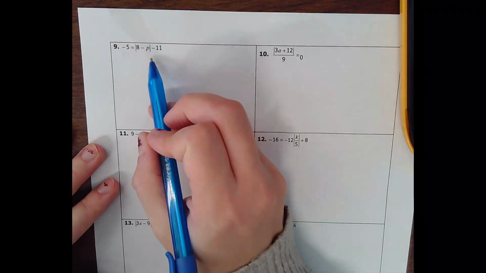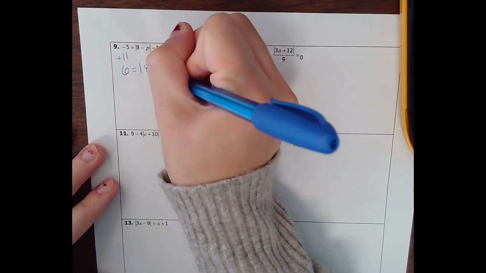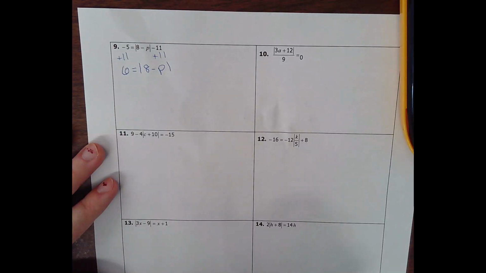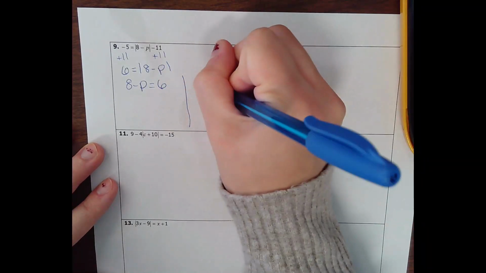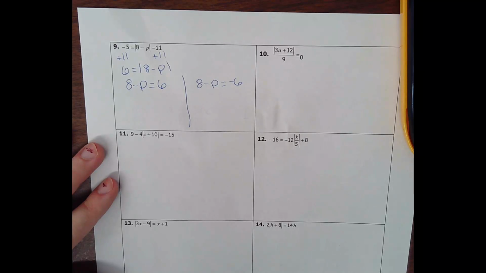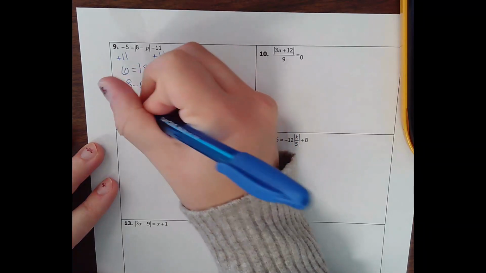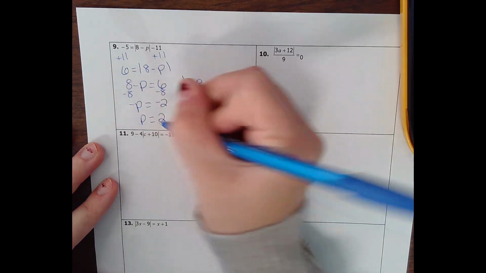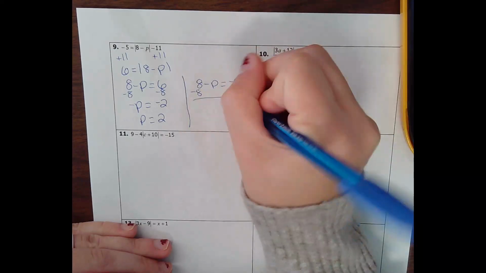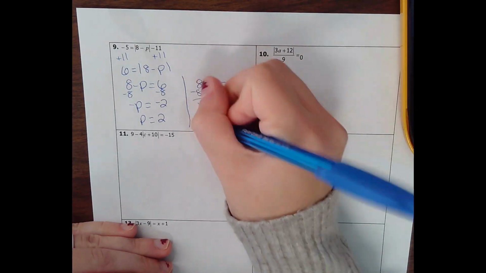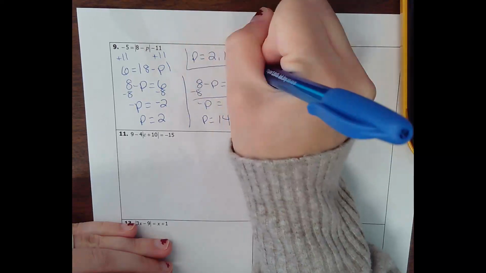Okay, so for this one we need to add 11 first. And now I get 6 equals the absolute value of 8 minus p. So that makes sense. We can separate this into 8 minus p equals positive 6, and 8 minus p equals negative 6, and we can solve separately. So subtract 8. I get negative 2 equals negative p, so p must be positive 2. Subtract 8. I get negative 14 equals negative p, so p must be positive 14. So p equals 2 and 14.